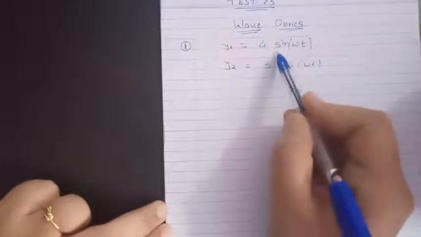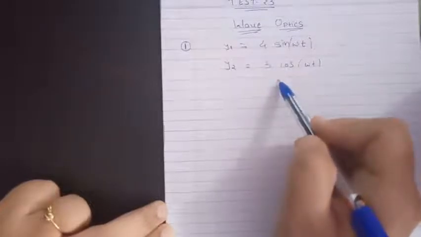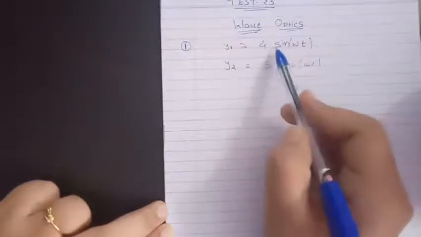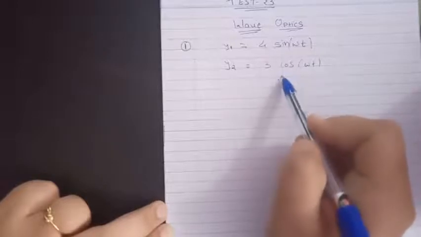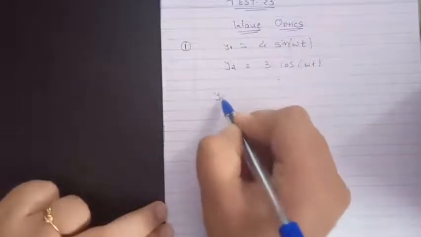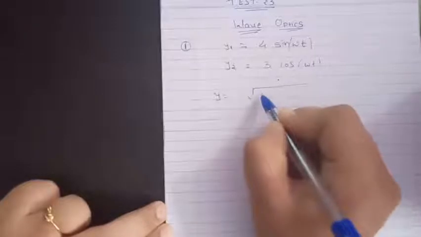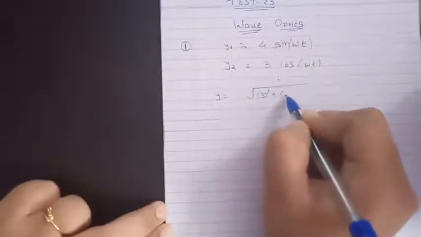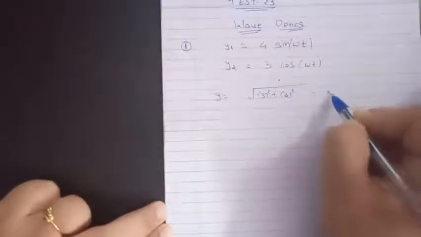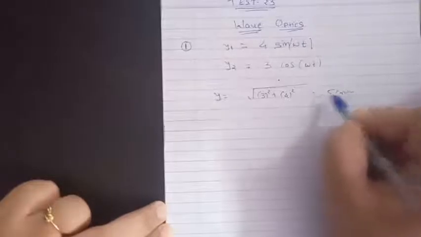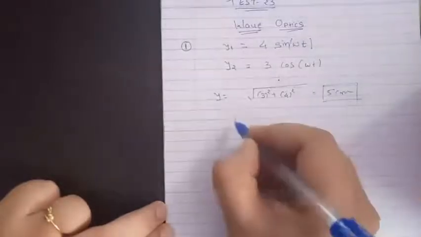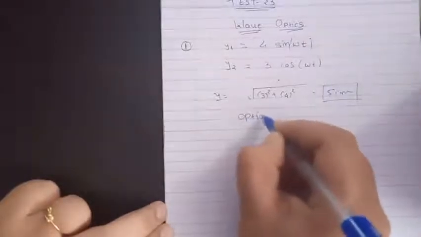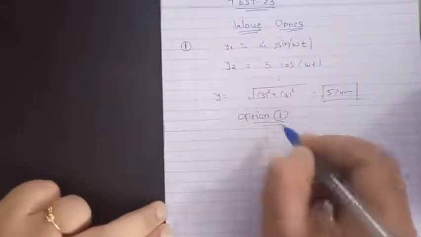Here, to find the amplitude of the resultant wave, we will use the phasor method. The angle between y1 and y2 is 90 degrees. So the resultant will be under root 3 square plus 4 square, that is equal to 5 centimeter. So option 1 is the correct option.